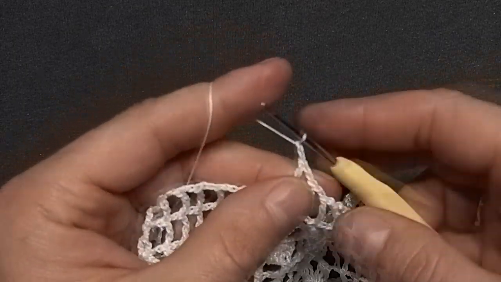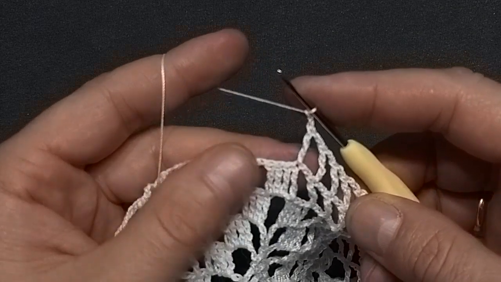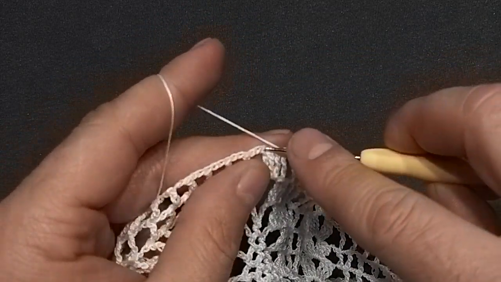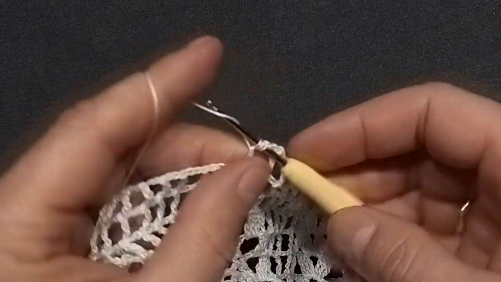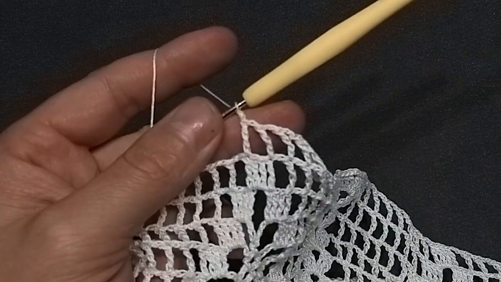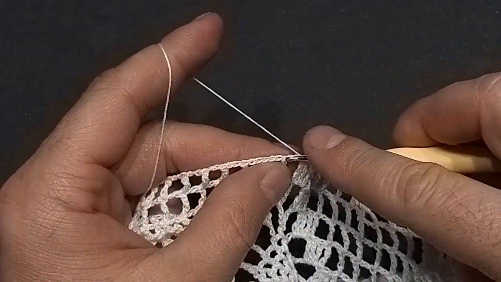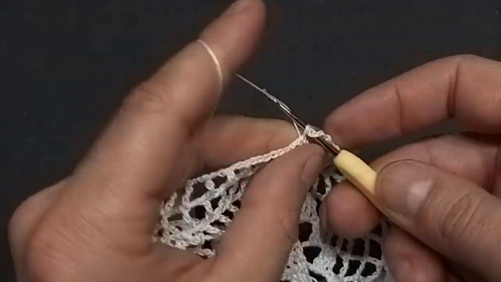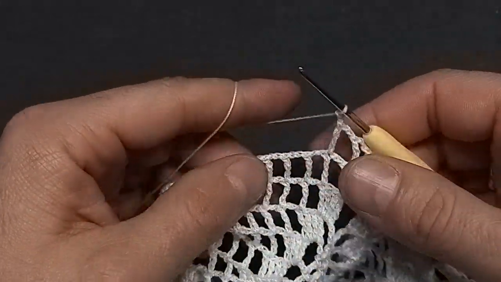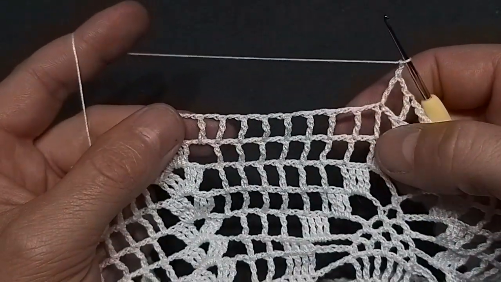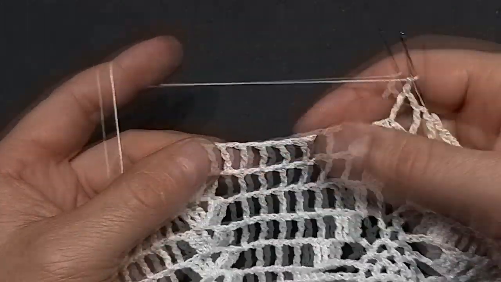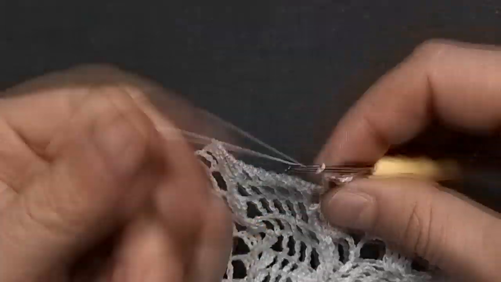Now we'll chain 2, we'll skip 2 stitches and work a treble crochet into the next stitch, chain 2, we'll work a treble crochet into the next treble crochet, chain 2, and we'll work this way into the next 2, 4, 6, 8 treble crochets.